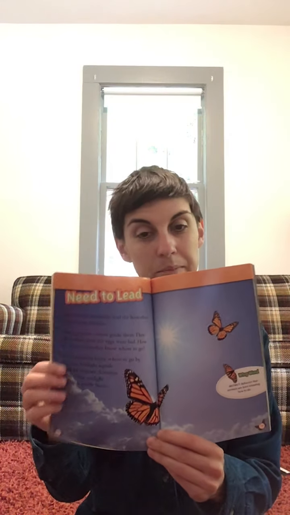Female monarchs lead the butterflies north from Mexico. Their parents cannot guide them. They died soon after the eggs were laid. How do these butterflies know where to go? The monarchs know where to go by instinct. Sunlight signals them to migrate. Scientists believe the sunlight also helps guide them. So monarchs know where to go by the sun. The sun helps guide them.